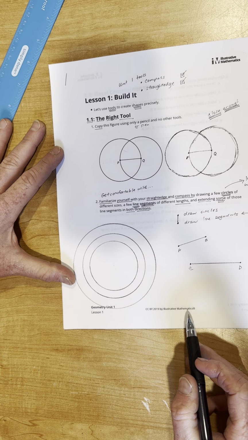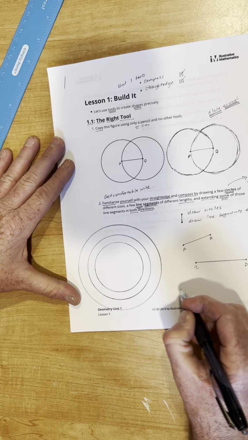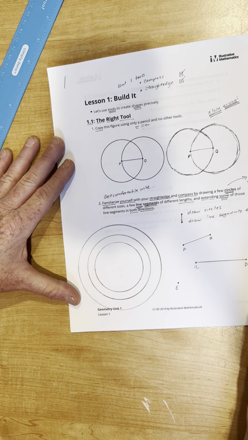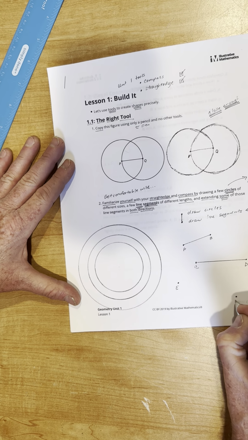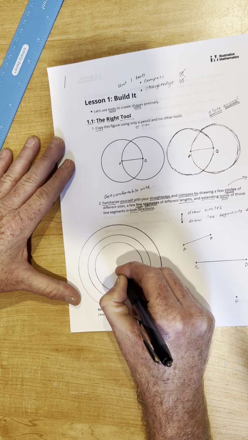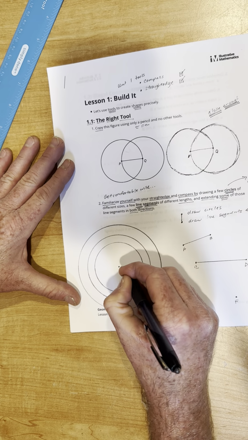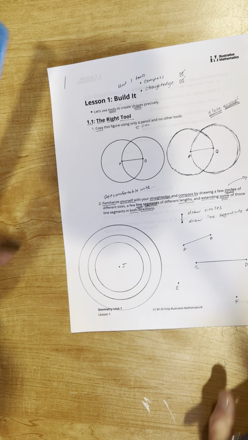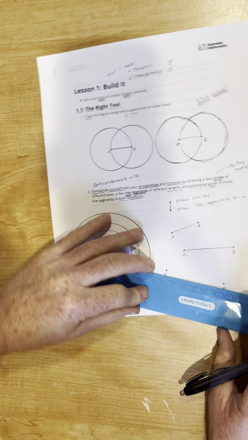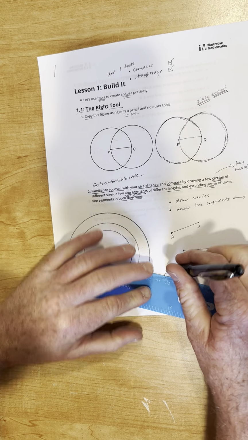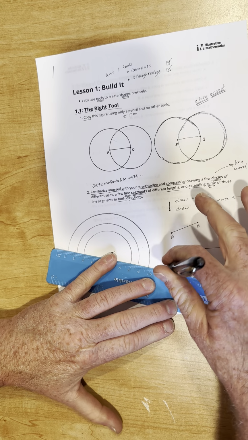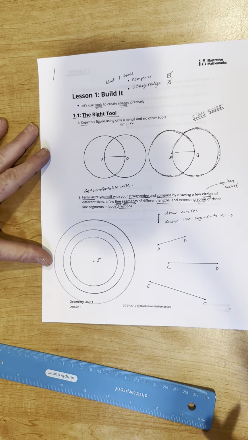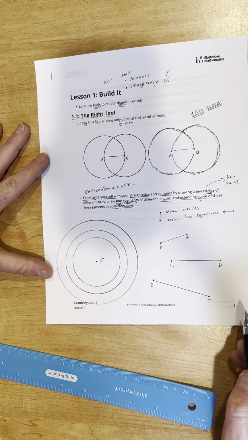And they said a few line segments. So why don't we go this direction here? Call this one EF. This will be, I don't know, circles with center J. So EF. So again, point, ruler, other point, boom. Connect the dots. All right, so we've done what the directions have said.